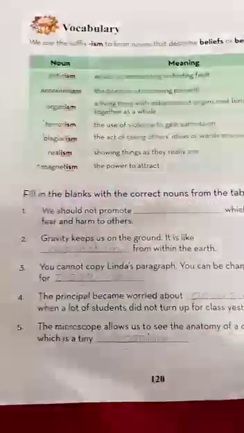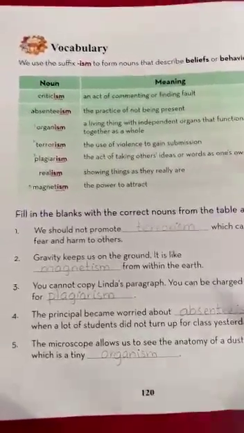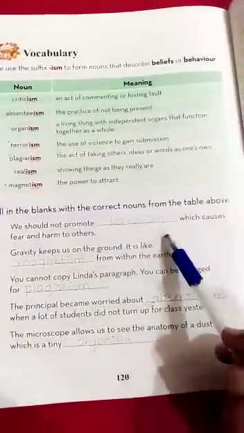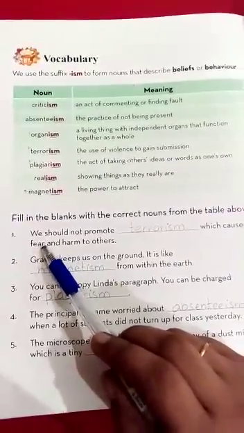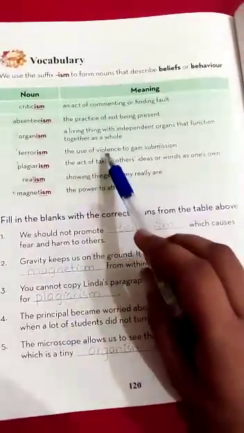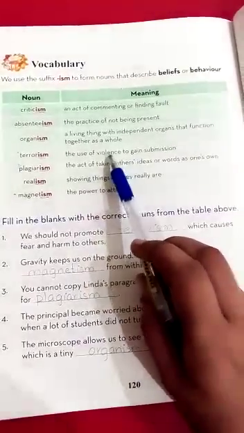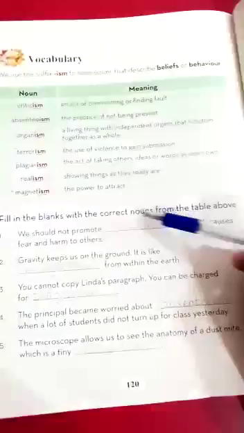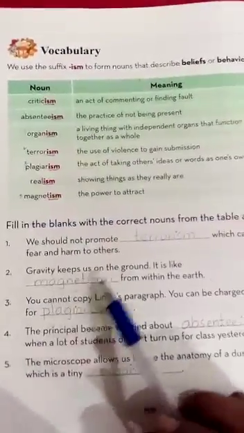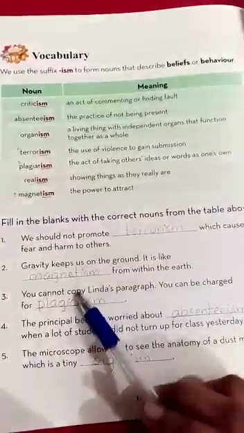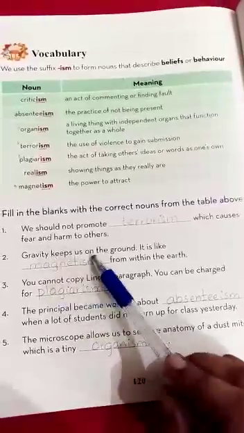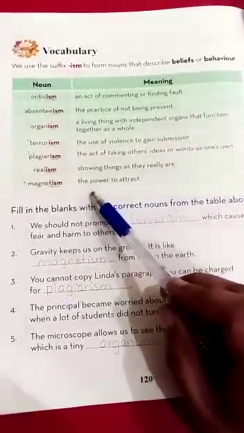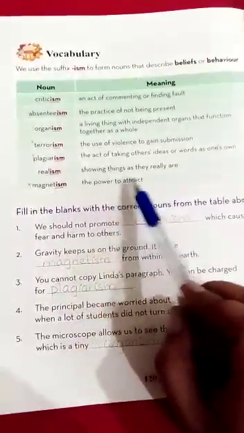The first is, we should not promote dash which causes fear and harm to others. Here they are using the words fear and harm, and when we use violence, it means that we are frightening someone. So which word will we write here? Terrorism. Gravity keeps us on the ground, it is like dash from within the earth. So gravity is a force and that force keeps us on earth. So it attracts, it has some power. The power to attract is called magnetism. So we write here magnetism.